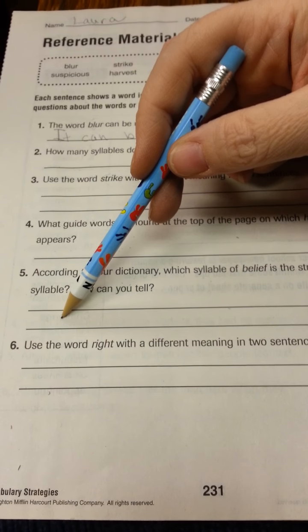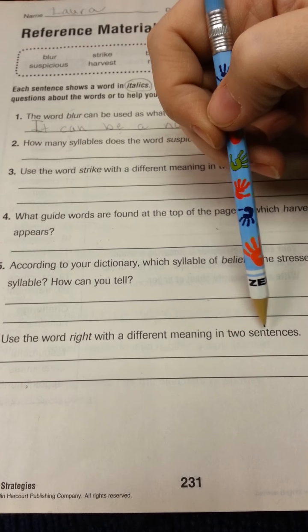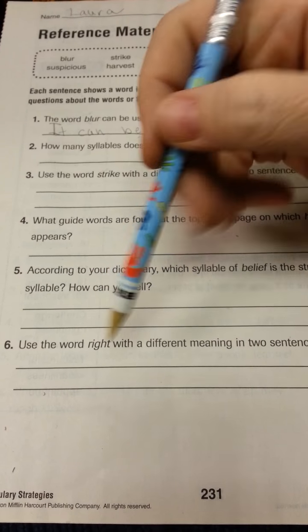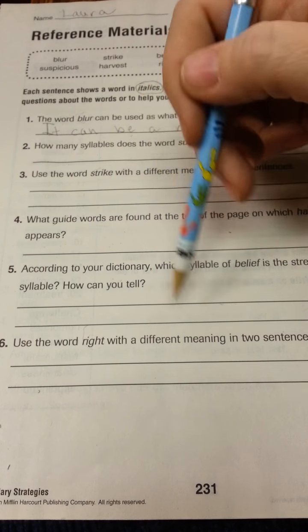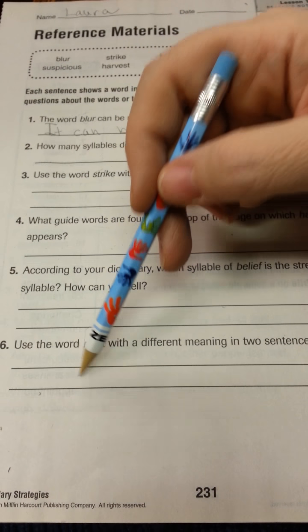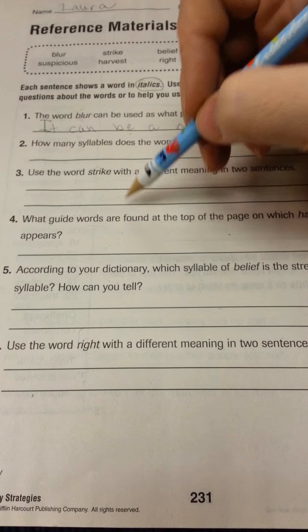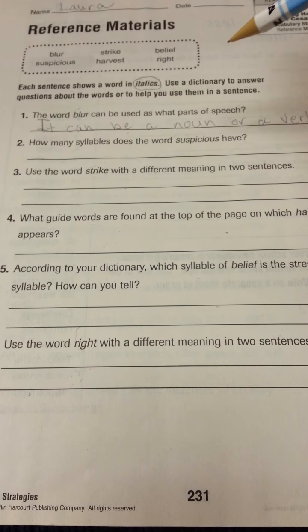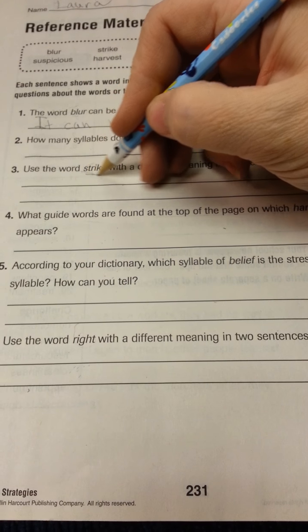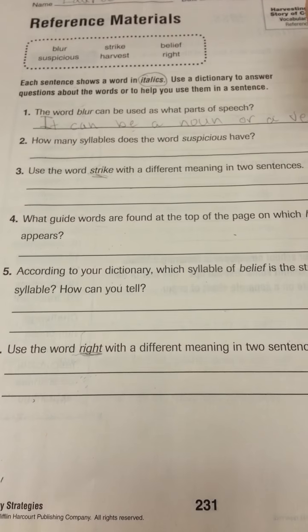Okay? And then lastly, use the word right with a different meaning in two sentences. So again, you're going to look up the word right, see what the definitions are, and use it appropriately in two different sentences. You're not writing the definition, you're writing sentences using this word. Okay? Okay, now it's your turn.